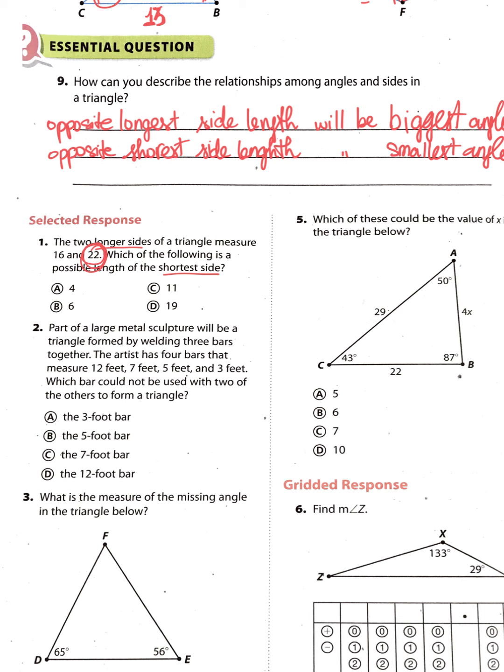So when you do this combination, the sum of 16 and 4, is that greater than 22? No. Next will be 16 and 6. Are they greater than 22? 16 plus 6 is 22.